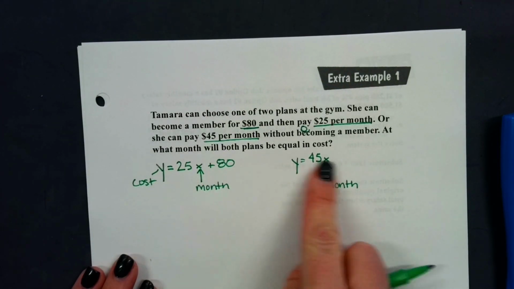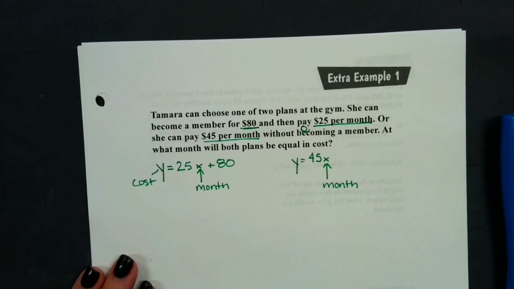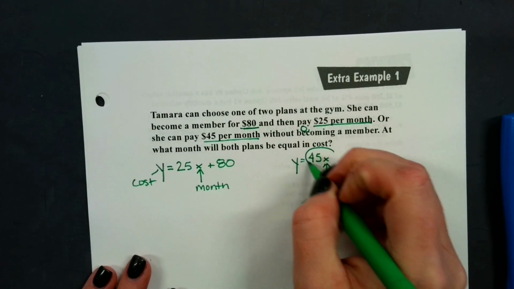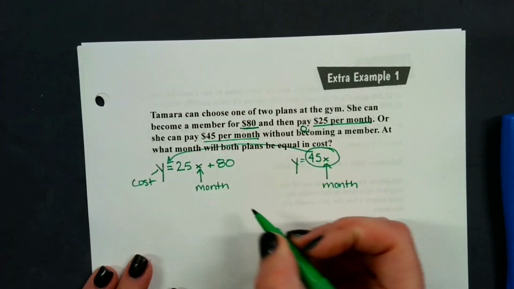So do you see how they're both set equal to y equals? I'm going to use substitution on that. I'm going to substitute this in for this y.